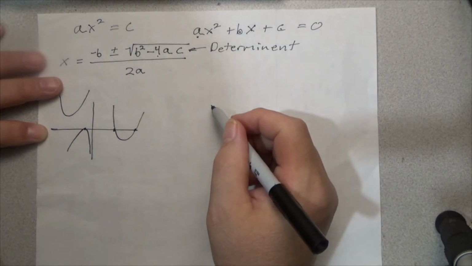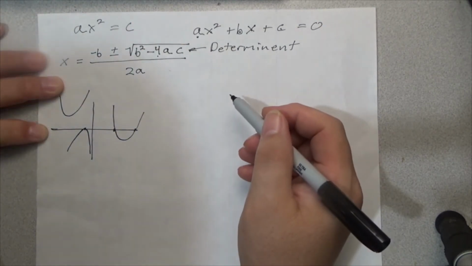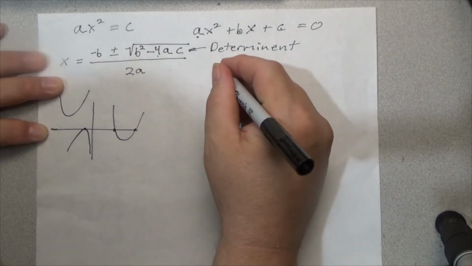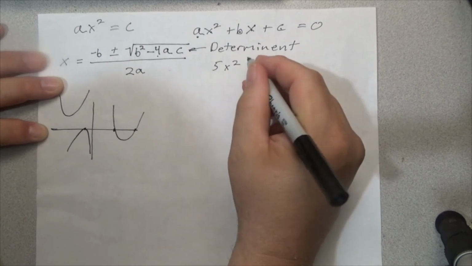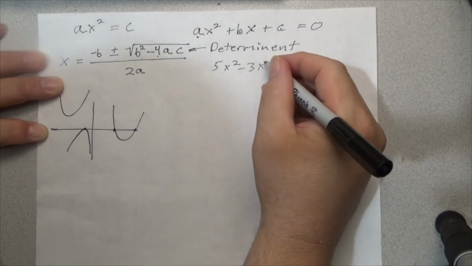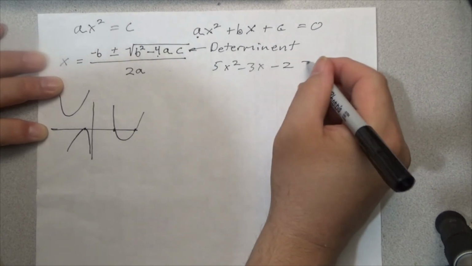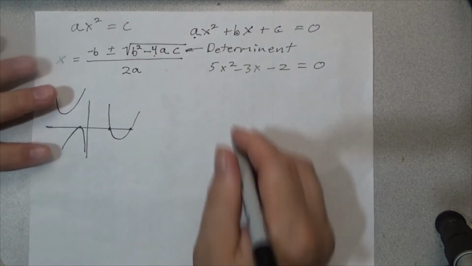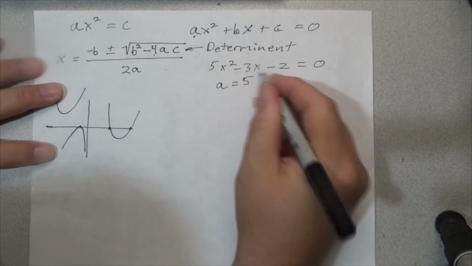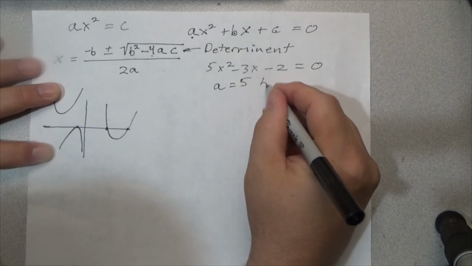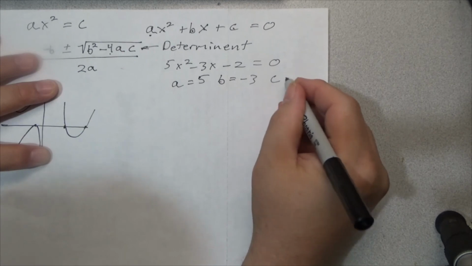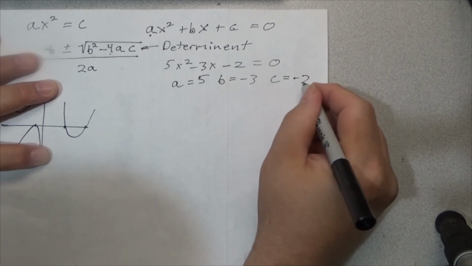Okay, so let's take a look at an example on page 501 where we have 5x squared minus 3x minus 2 equals 0. Okay, so A is equal to 5. B is equal to a negative 3. And C is equal to a negative 2.